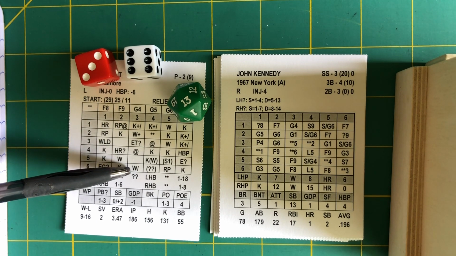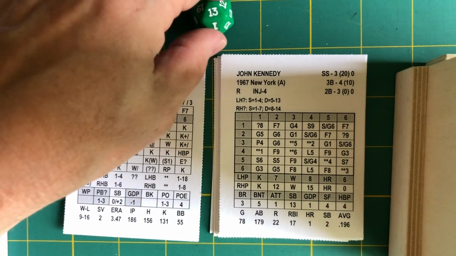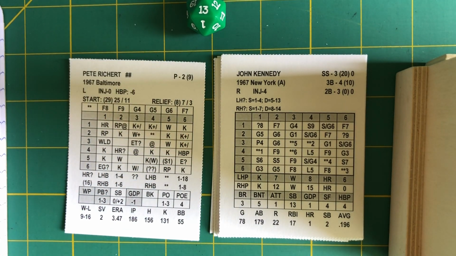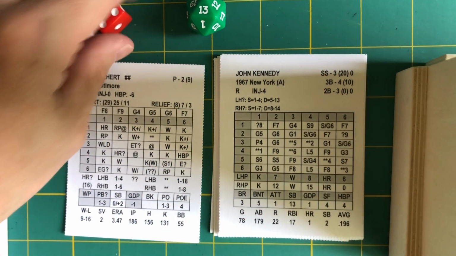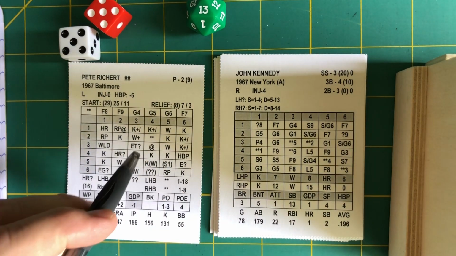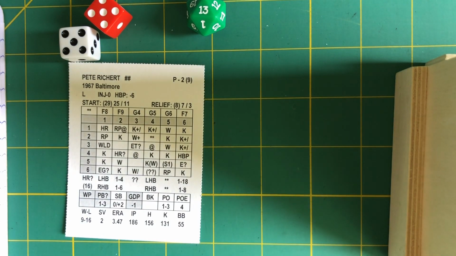We got the walk to the left of the slash, and there's nothing to the right of the slash. So we have to re-roll. And look at Kennedy's card, which is a 5-5. That's a star line 4, so we go back to Richard's card. And that's grounded to Ken McMullen, who fires to Dick Nen for the out. And there's one gone in the Yankee third.